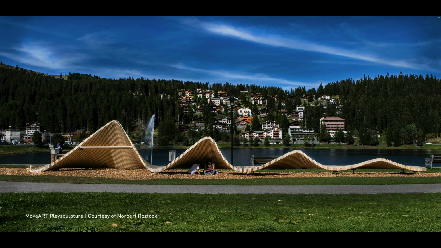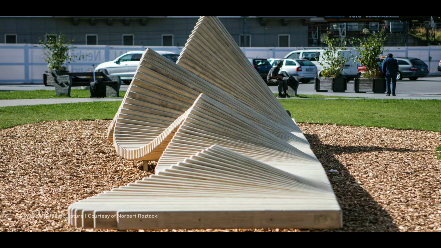Norbert Rostaki is a photographer, filmmaker, sculptor, and designer. Originally from Krakow, he currently lives with his family near Basel, Switzerland. In 2015, he founded Move Art GmbH for the professional manufacturing and marketing of his multifunctional play sculptures for public spaces. He's won multiple awards for his play sculptures, including the German Design Award and the European Product Design Award.